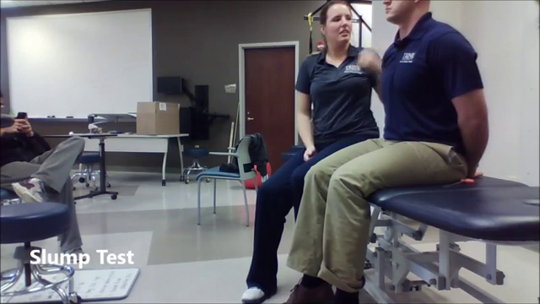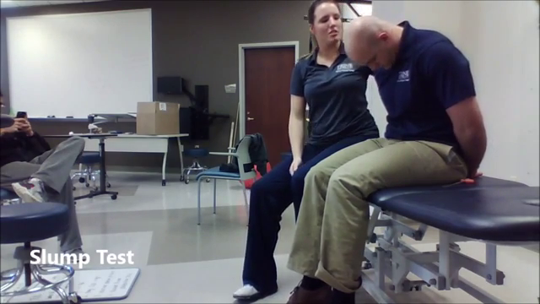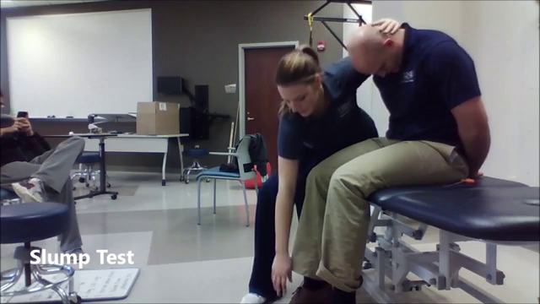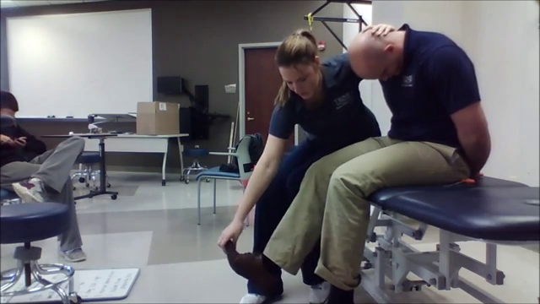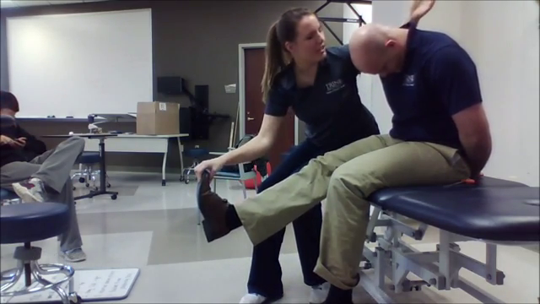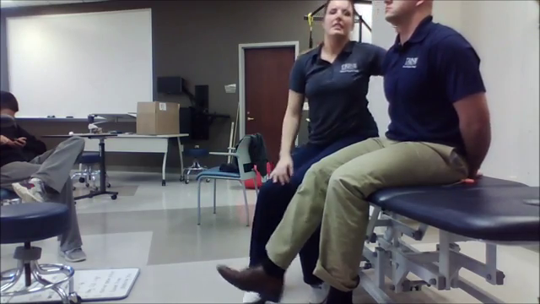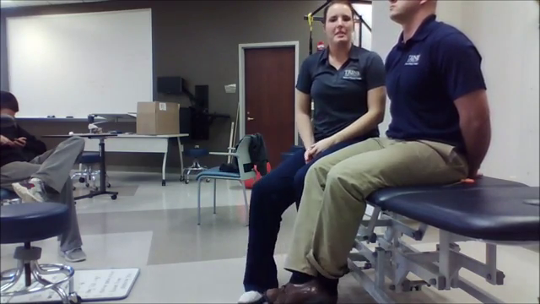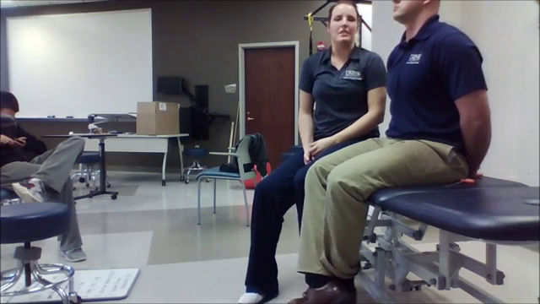The slump test. Go ahead and slump for me. Tuck your chin to your chest. Now straighten your knee and raise your head. The test is positive if the symptoms subside or the knee extends farther when the head is raised.